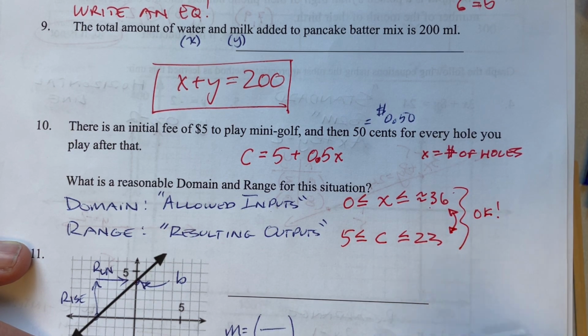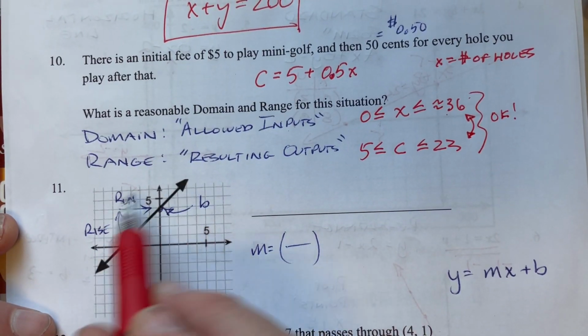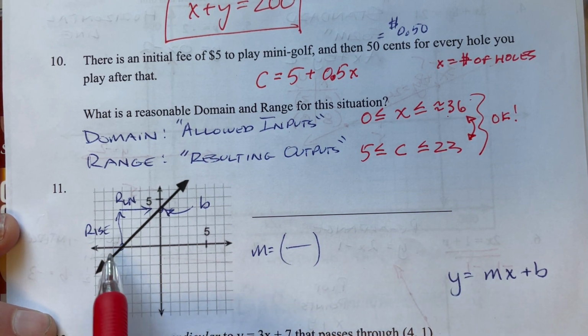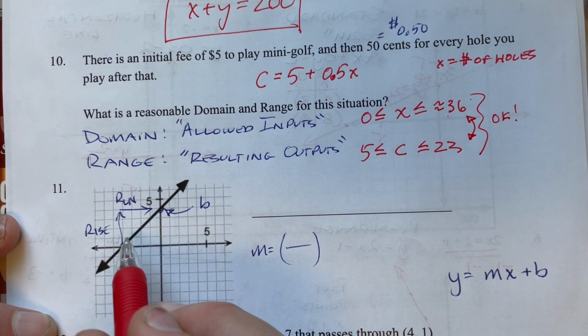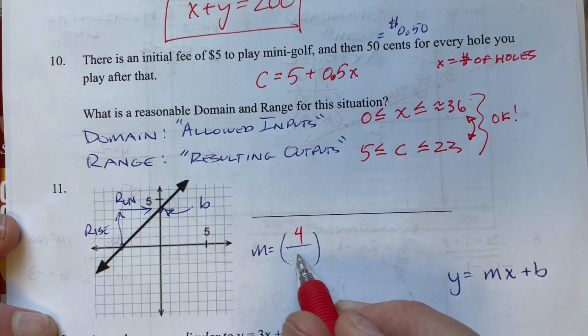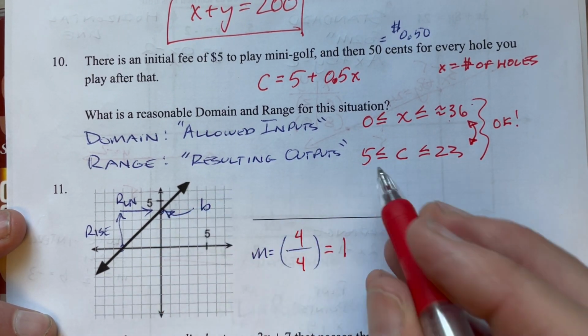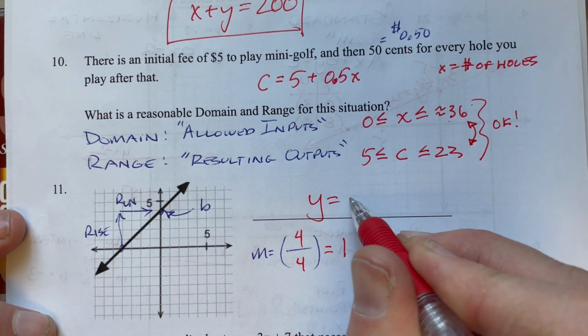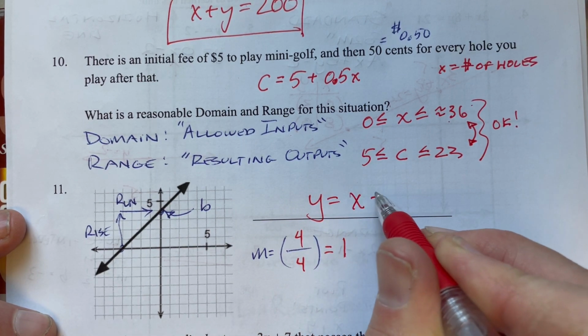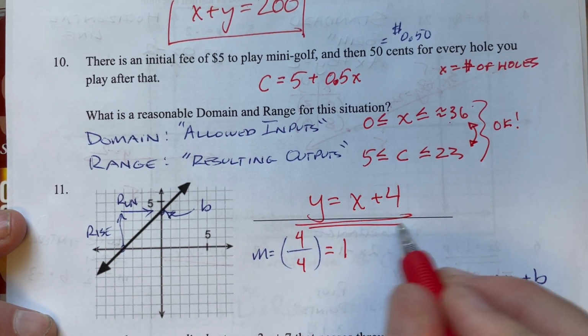Here's a look at the picture and write the equation. What's the rise and what's the run? Pick any 2 points. In my example, it looks like it's about 4 over 4, that's 1, and the b is 4, so y equals 1x, or x plus 4, very simple, all right?